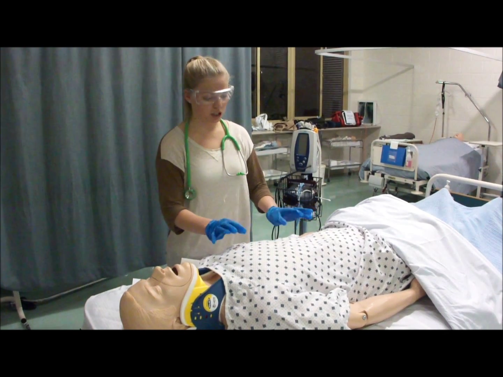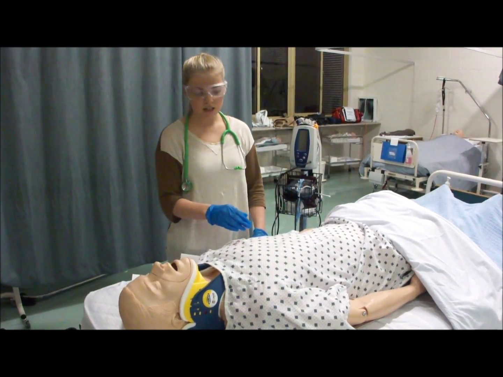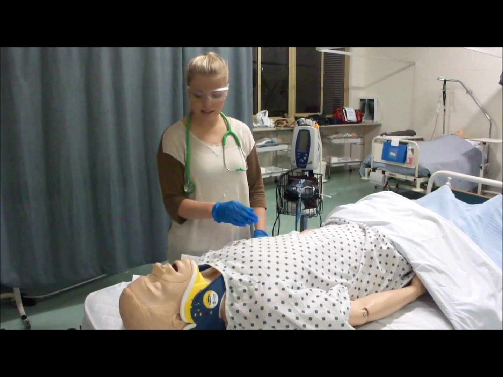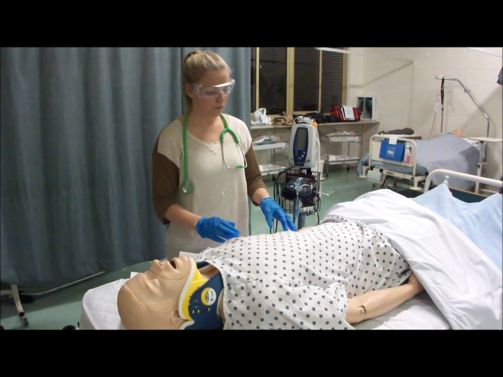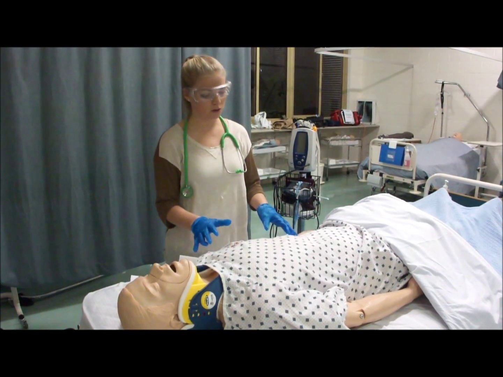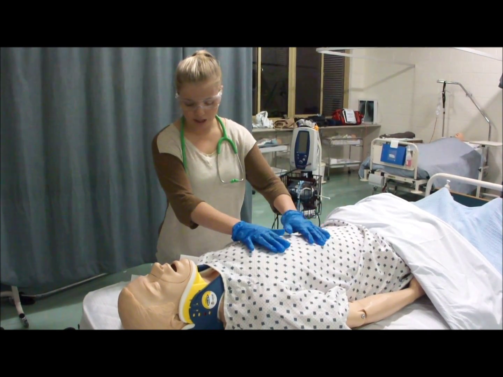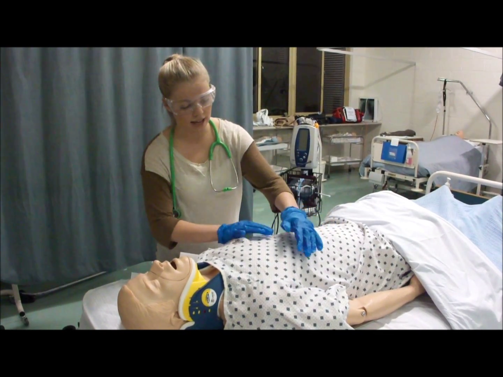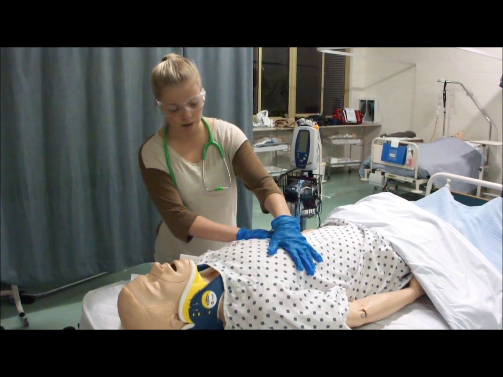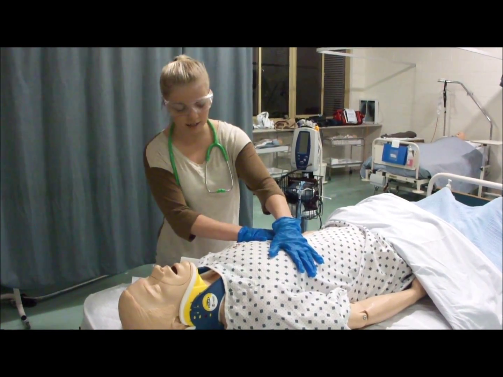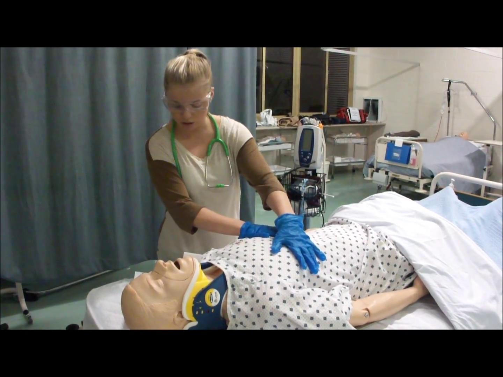So now I'm checking the respiratory rate, depth and rhythm to assess for any underlying problems, if the respiratory rate falls below 12 or goes above 20. Now I'm feeling for chest deformity and movement. Mrs. Anderson, I'm just going to put my hands on your chest for a minute. The chest should rise and fall equally on both sides. Abnormal movement or shape may indicate a pneumothorax or a hemothorax.